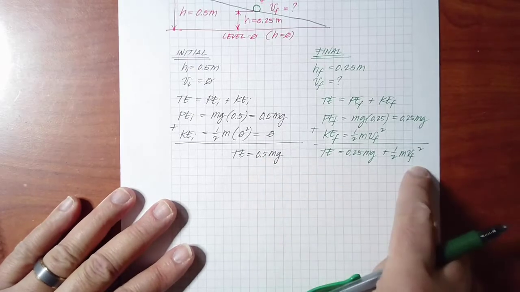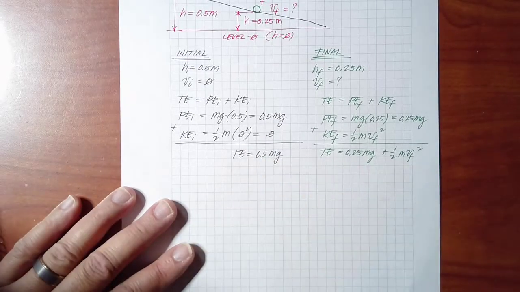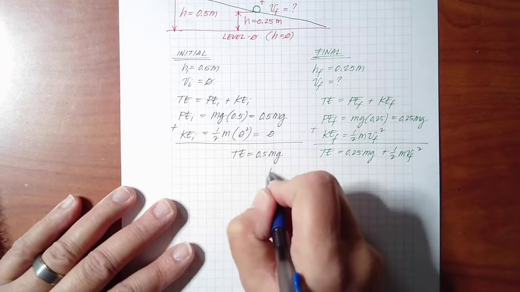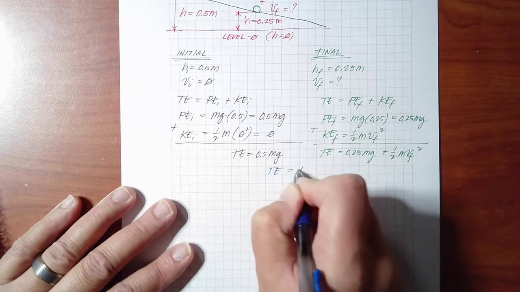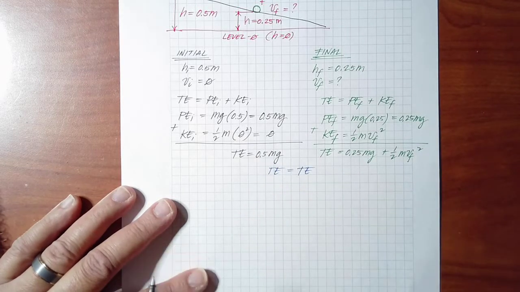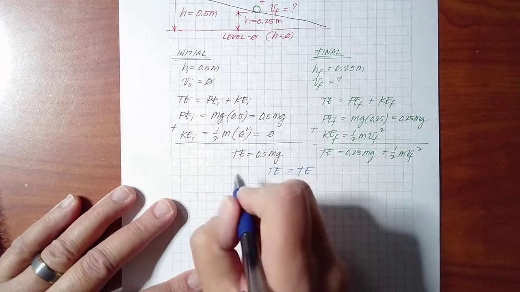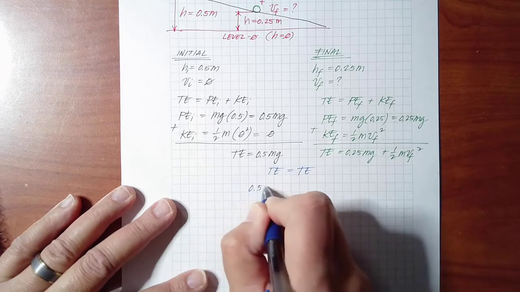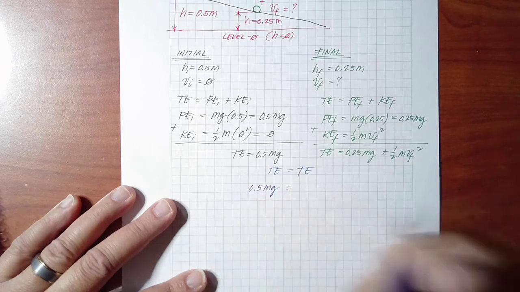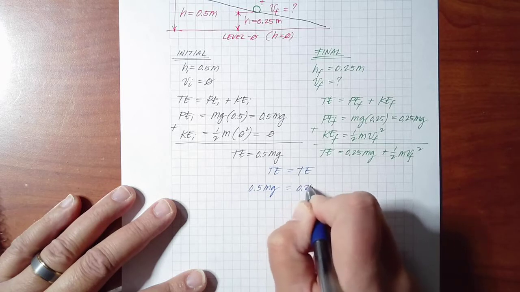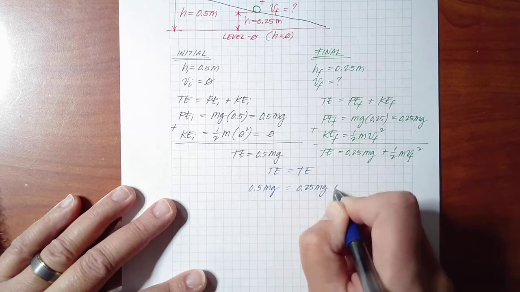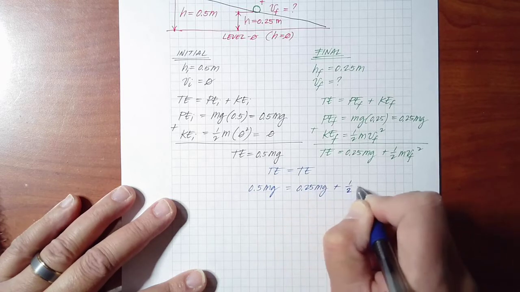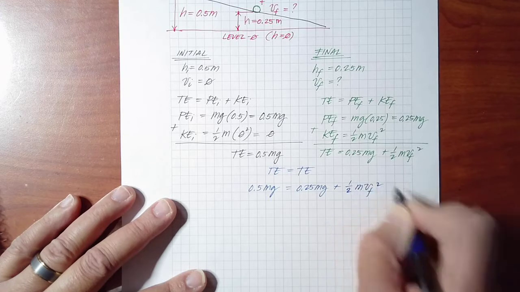So let's equate those two together. TE on the left side is equivalent to TE on the right side. So what is our TE on the left side? That is 0.5 mg, which is also equivalent to 0.25 mg plus 1/2 m v_f squared.